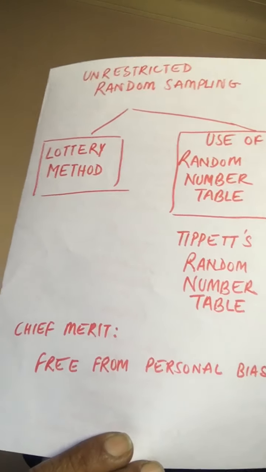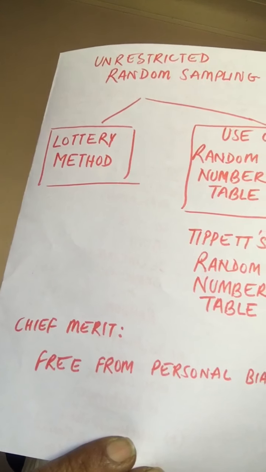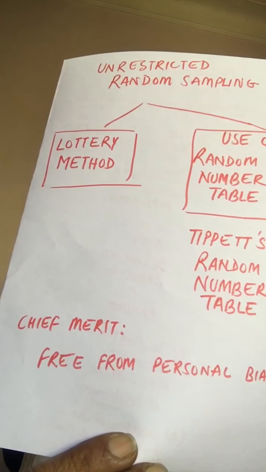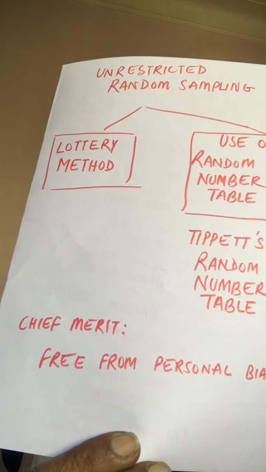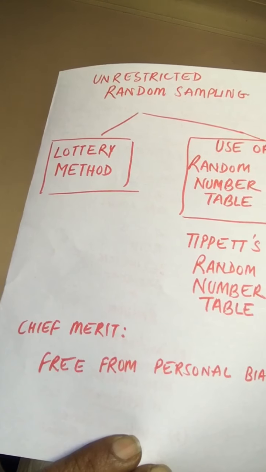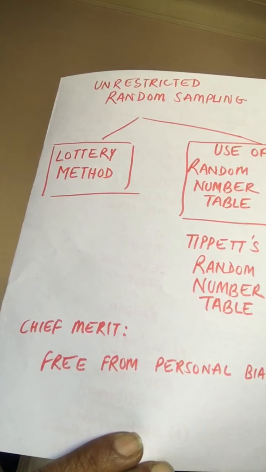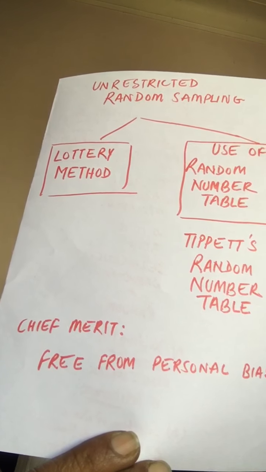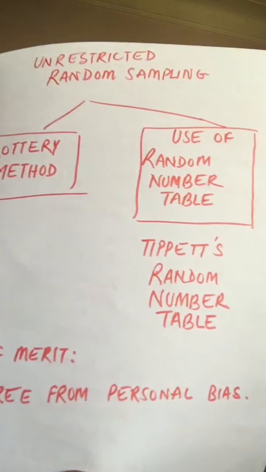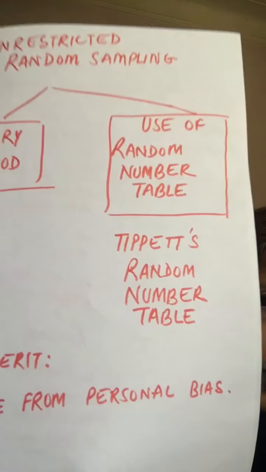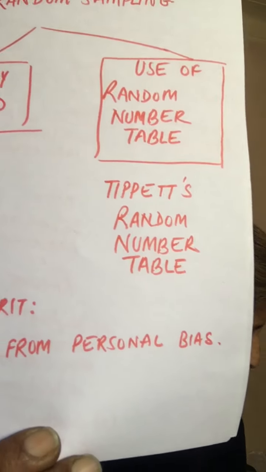Now an important thing about unrestricted random sampling, what is it? It is that in this method it is free from personal prejudice or partiality, as the selection of items in the sample is done at random and every item in the universe has equal chance of being selected. And in the next class we are going to do what is known as restricted random sampling.